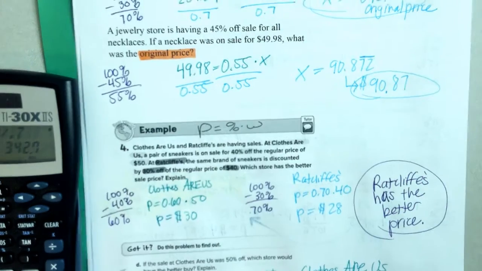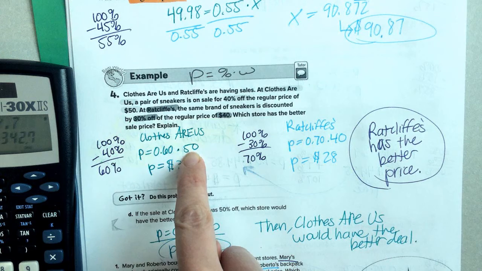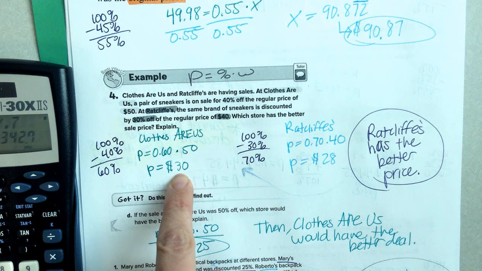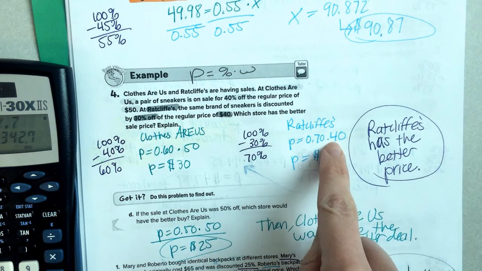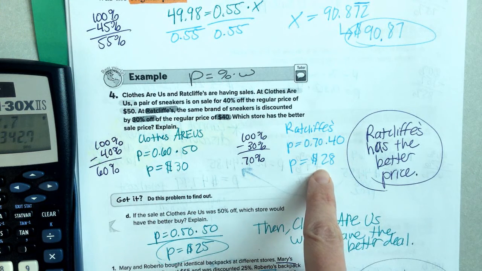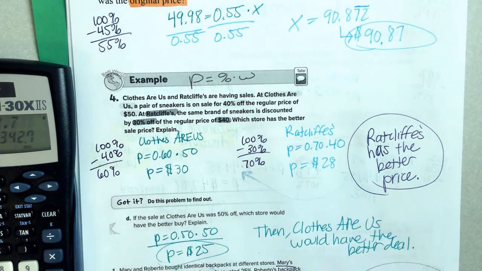The last type of problem is nothing new. It's putting two problems into one. It says Clothes R Us and Ratcliffe's are having sales. At Clothes R Us, a pair of sneakers is on sale for 40% off of $50. So I'm really paying 60% of that $50, which is $30 is my sale price. At Ratcliffe's, I'm getting 30% off of a regular price of $40. So I'm really paying 70% of $40, and that would be $28. So then it says, which store has the better sale price? Well, when I find Clothes R Us and I find Ratcliffe's, I can compare the two, and Ratcliffe's has the better price.